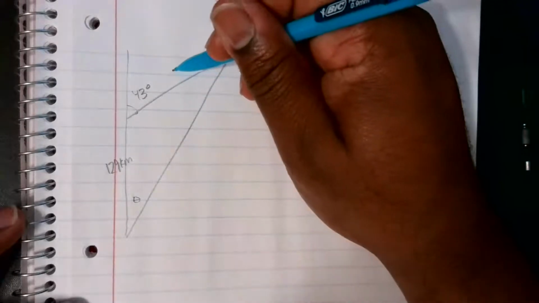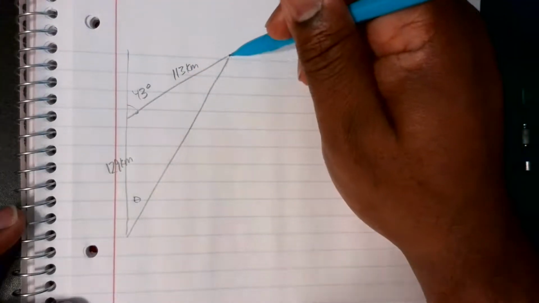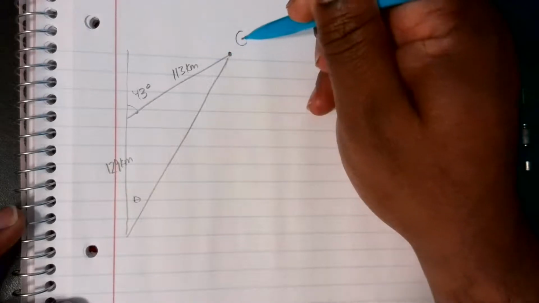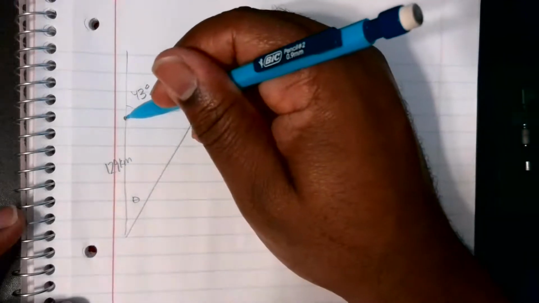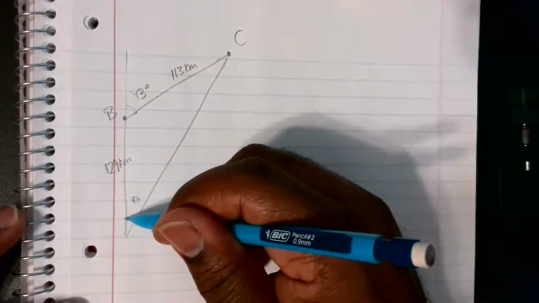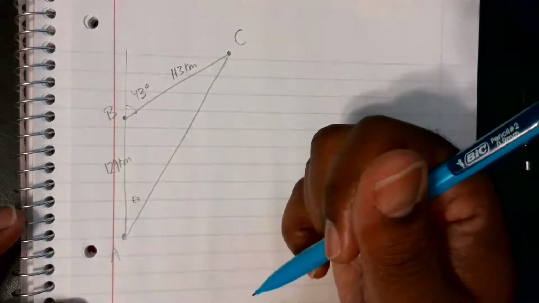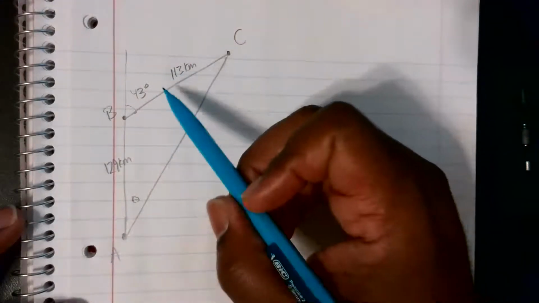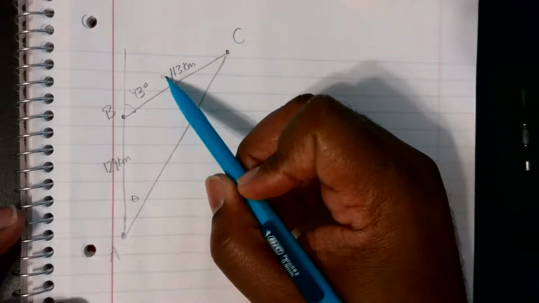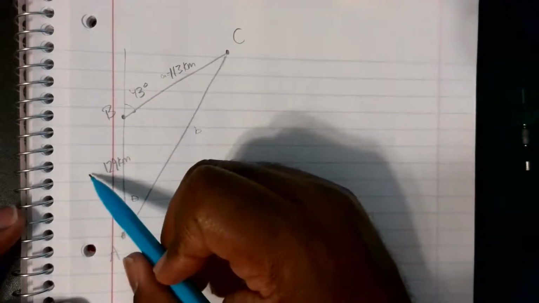This is 113 kilometers. This is C. That's B. That's A. So obviously this is a little way over here. This is little b over here. And this is little c right there.